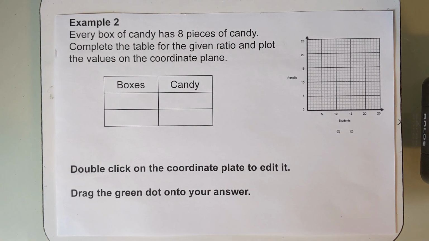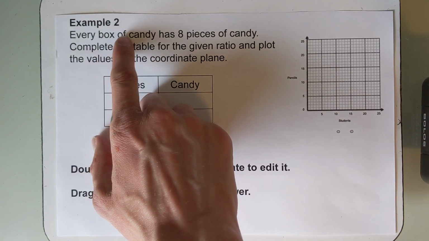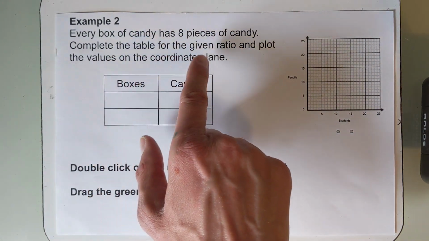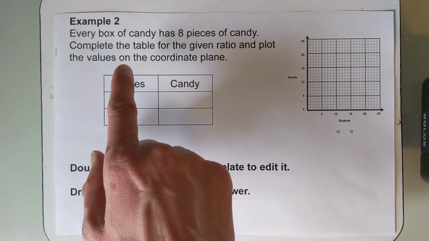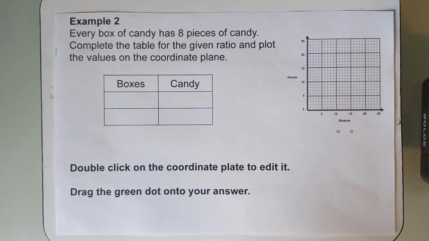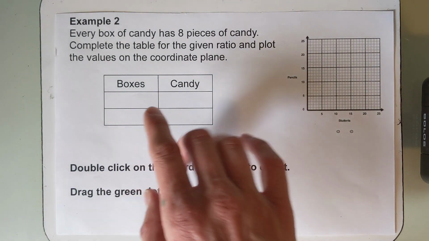Nice job, guys. So we took care of our first example. Let's go ahead and do one more just to make sure you fully and really understand what's going on. So for question number 2, it says, every box of candy has 8 pieces of candy. Complete the table for the given ratio and plot the values in the coordinate plane. So we already have our table set up, and then we'll go to our coordinate plane in a minute there, right, with our ordered pairs.